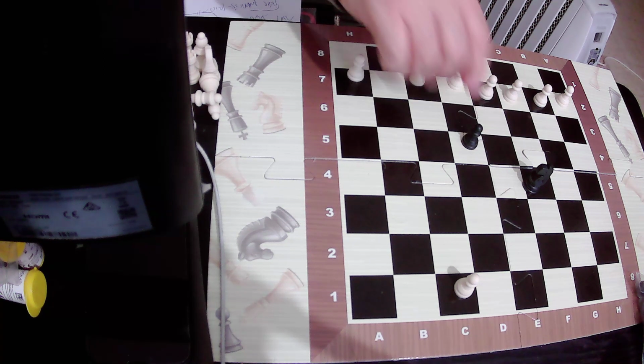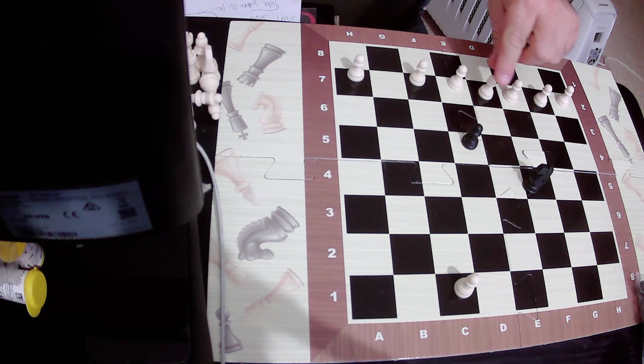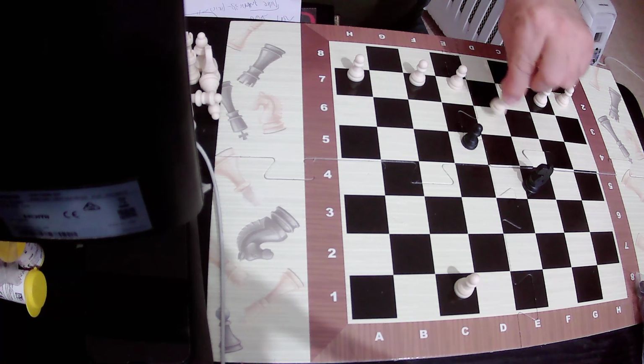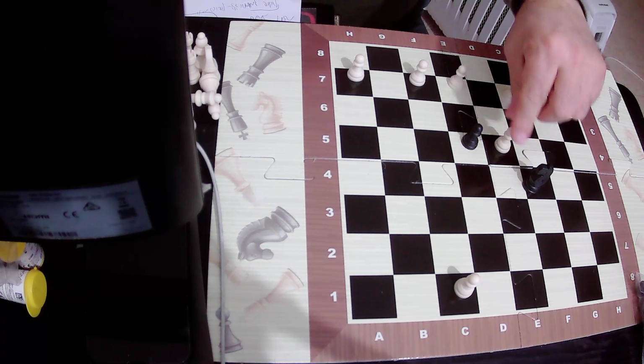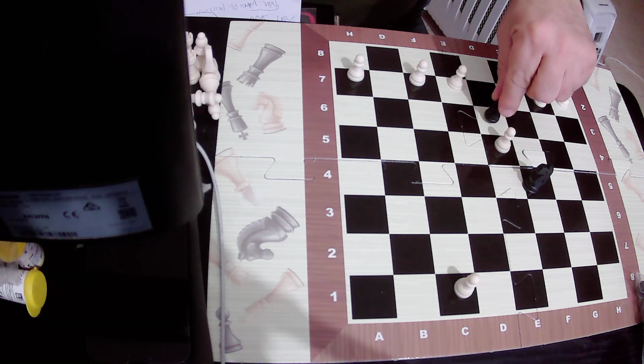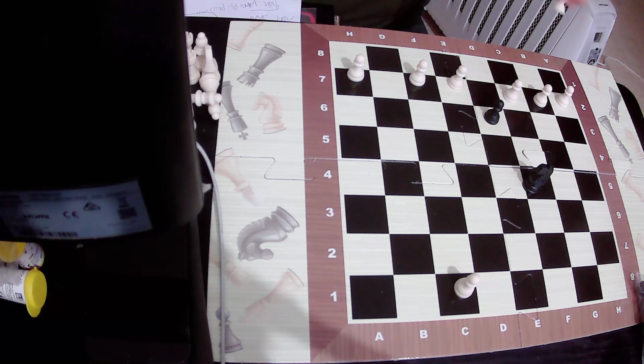whenever the white side moves 2 squares, the black side can hit the pawn like this. That is the en passant rule. The rule ensures that the pawn cannot use its 2-square move to safely skip past an opponent pawn.